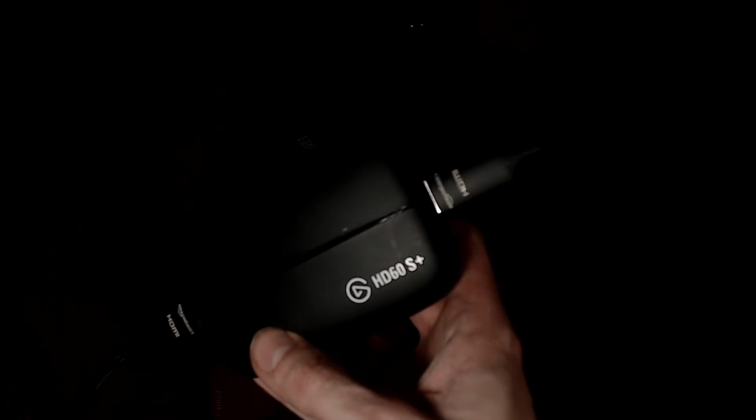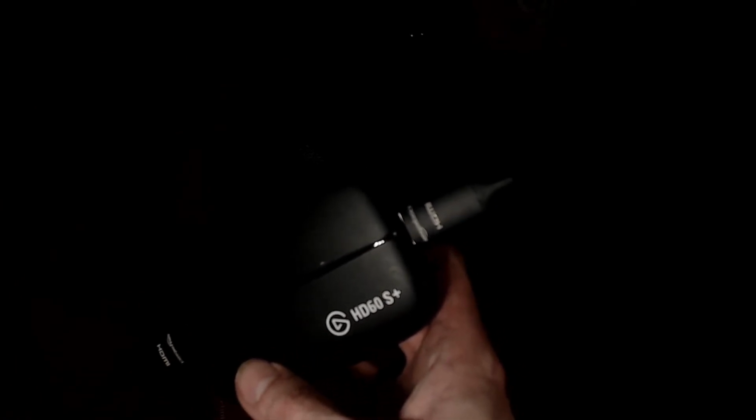You know, they even advertise that you can use it on your phone. So, you know, that's a really good one. And I've already shown kind of that this thing actually works. It's connected up right now. The Elgato HD60S Plus. So it's a good card.